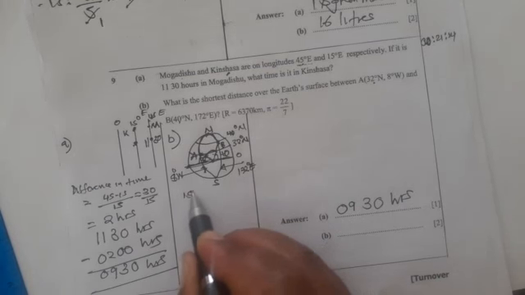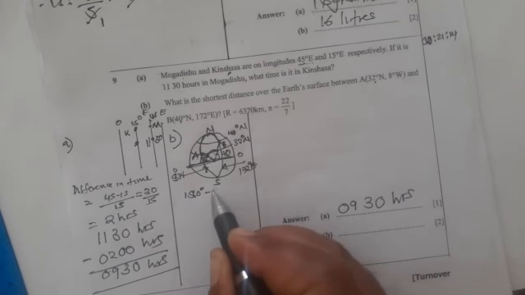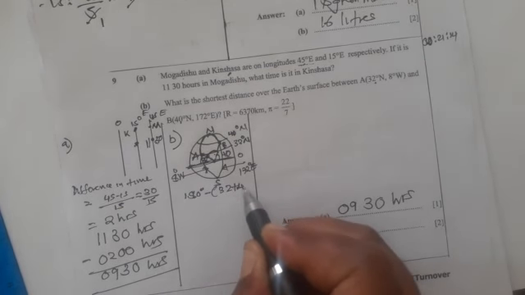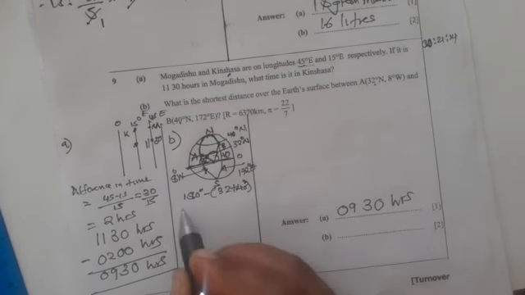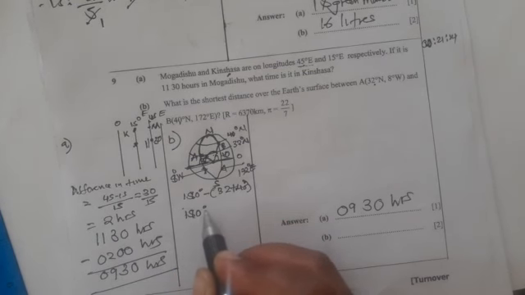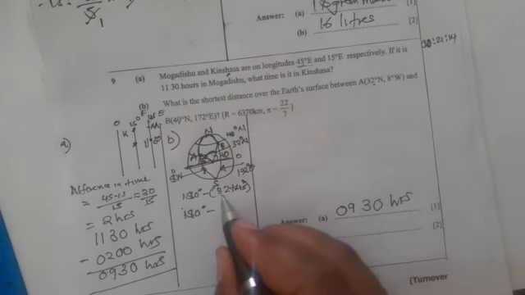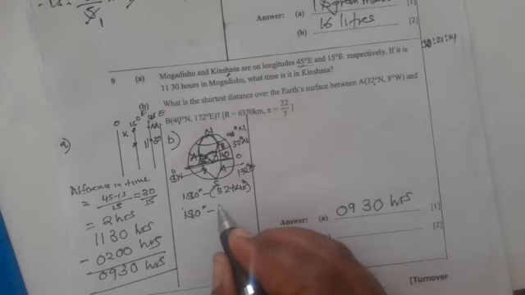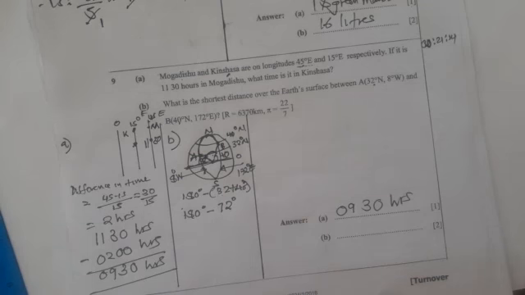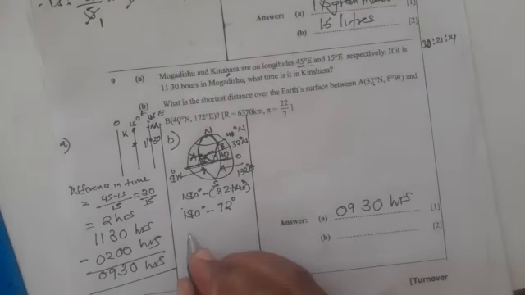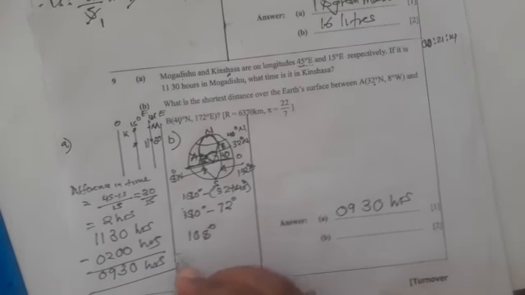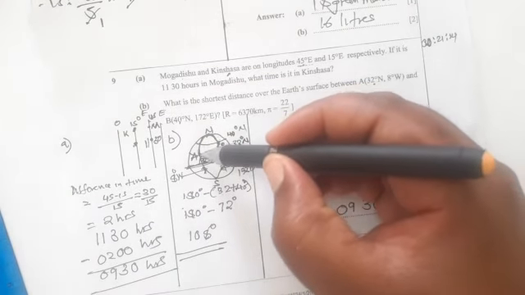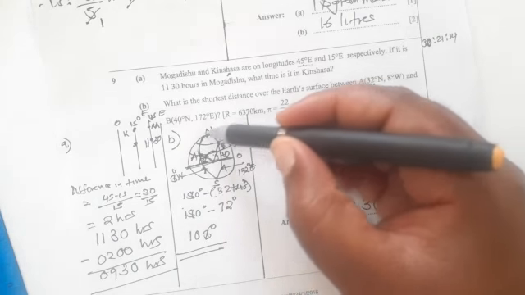We are going to say 180 degrees minus, this is 32, I hope the diagram is clear, plus 40 degrees. So we say 180 degrees minus this 40 plus 32, we have got 72 degrees. So the answer here is 108 degrees. Now, the shortest distance is always along the great circle.